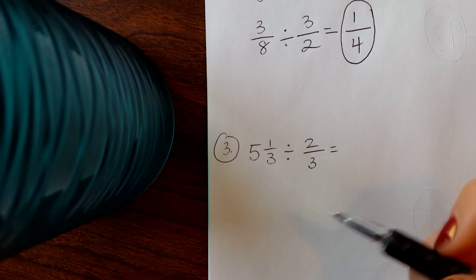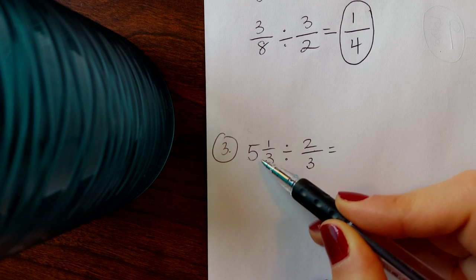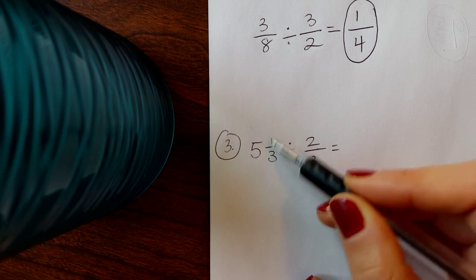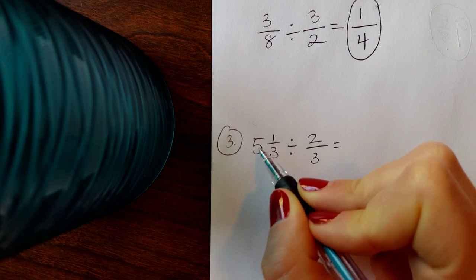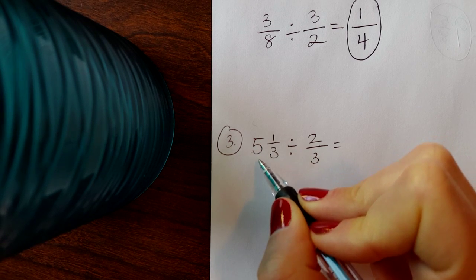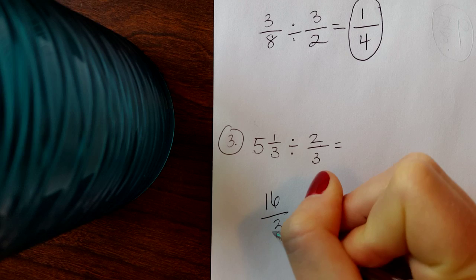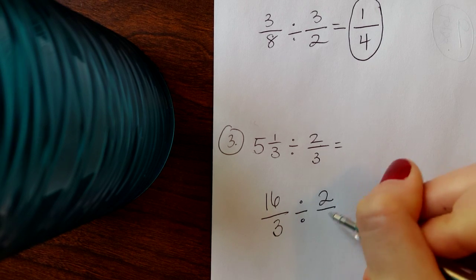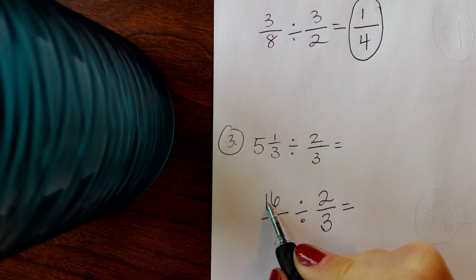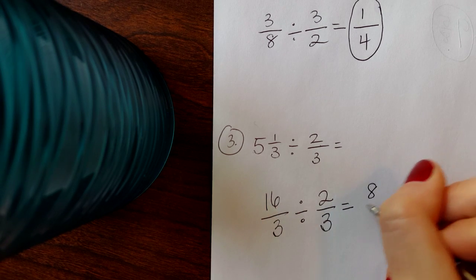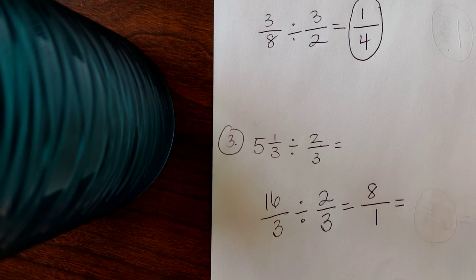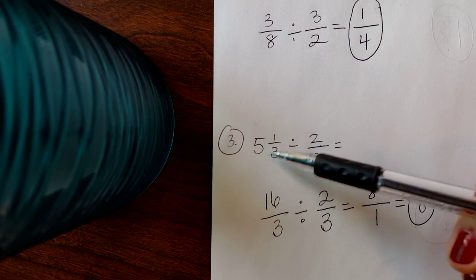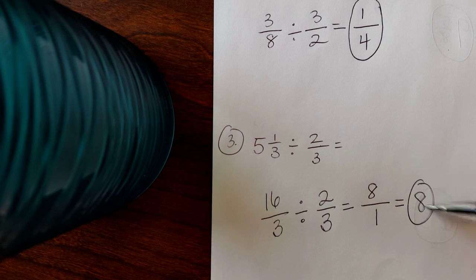Remember, again, we can ask ourselves, how many times does the divisor go into the dividend? I think it'll be easier for me to see if I first turn this into an improper fraction. So we've got 5 is 15/3 plus 1/3, 16/3 divided by 2/3. Divide across next. 16 divided by 2 is 8. 3 divided by 3 is 1. 8 over 1 is also known as 8. So that means that 2/3 goes into 5 and 1/3 8 times.